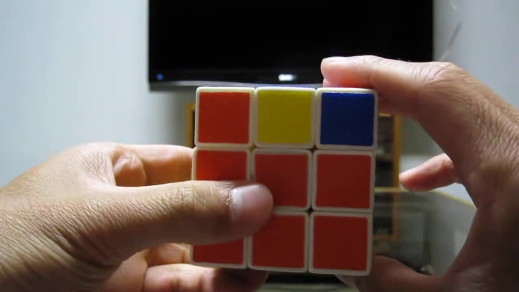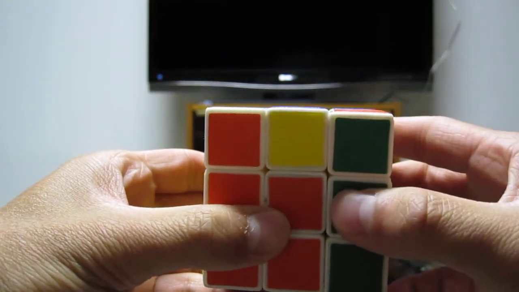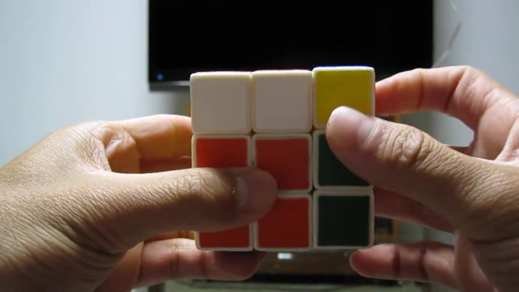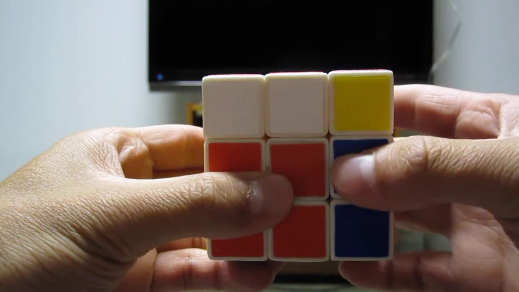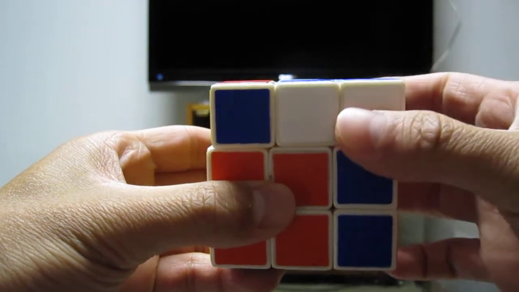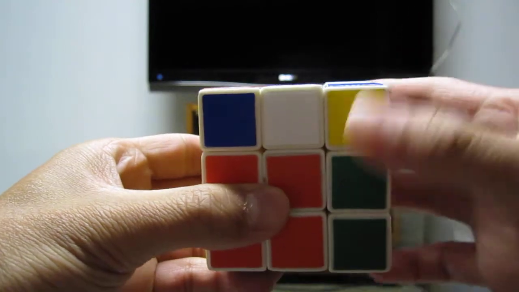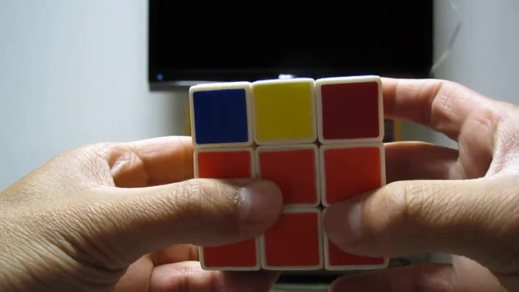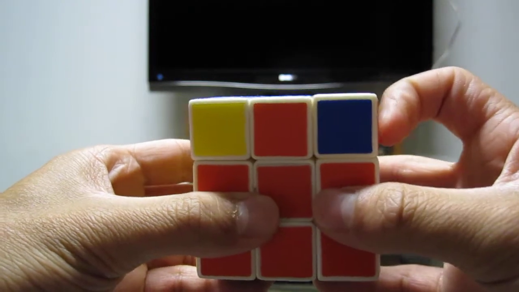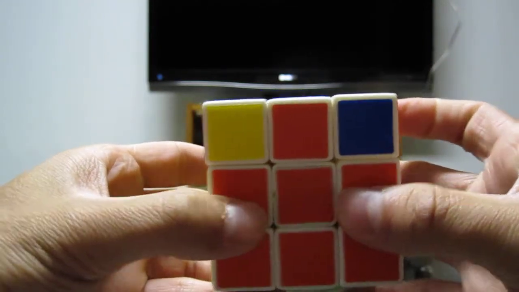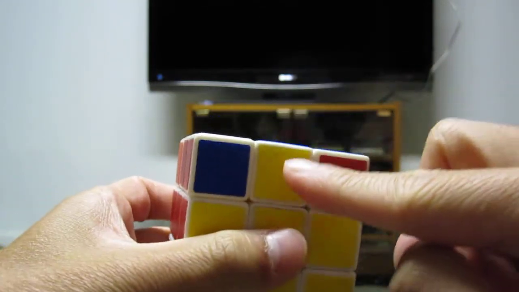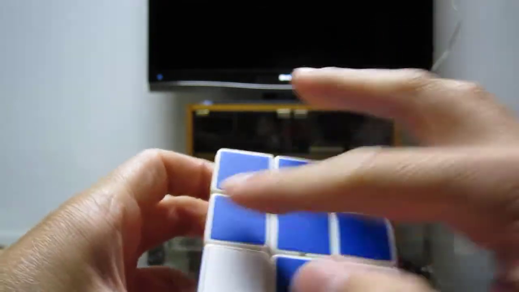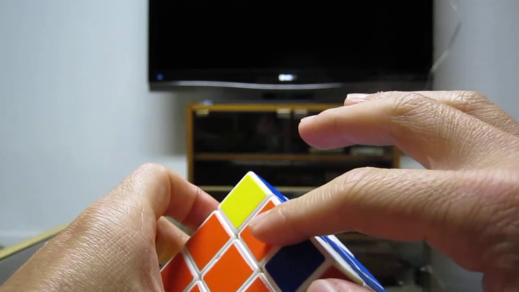It is R, U, R inverted, U, R, U, U, R inverted, U. With that algorithm, it shifts these edge pieces around. So now you have the cross, and they're in the right spots.